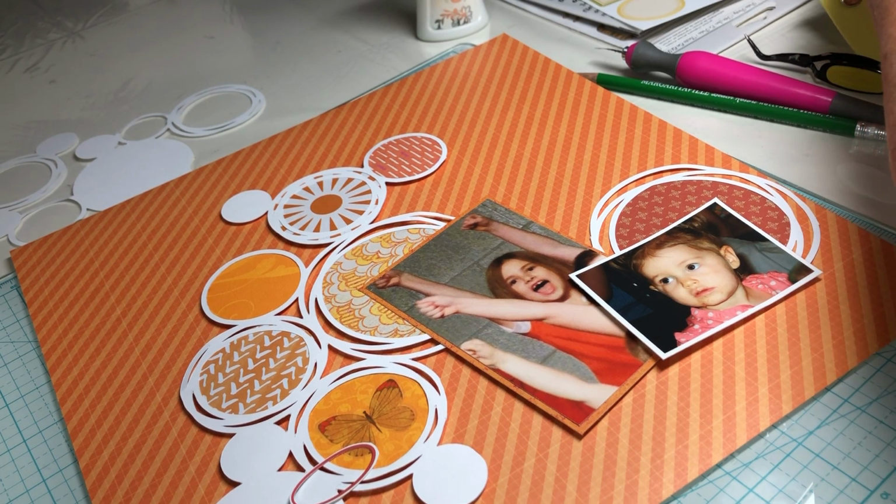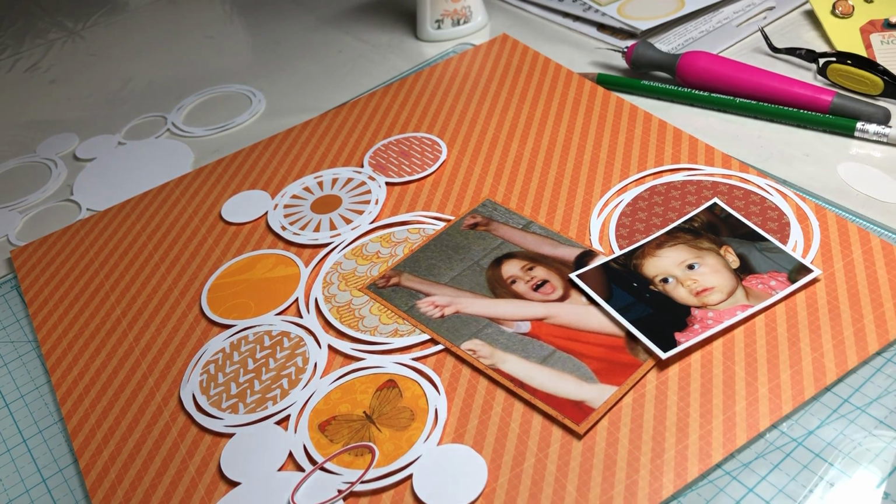Now I've got a couple other pieces that I thought I might use somewhere.